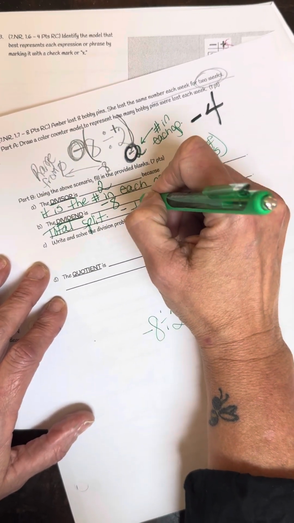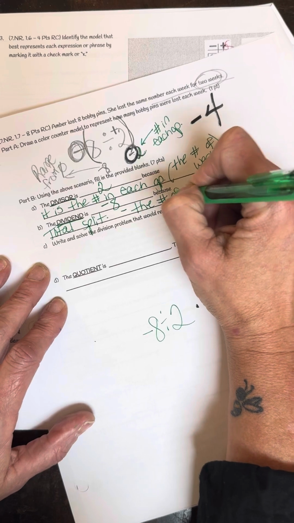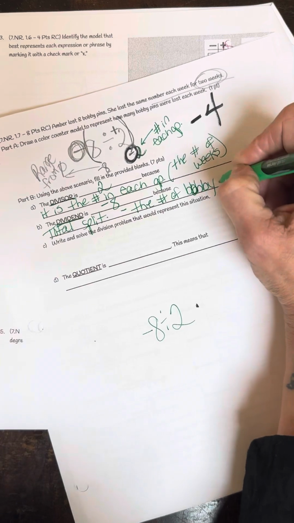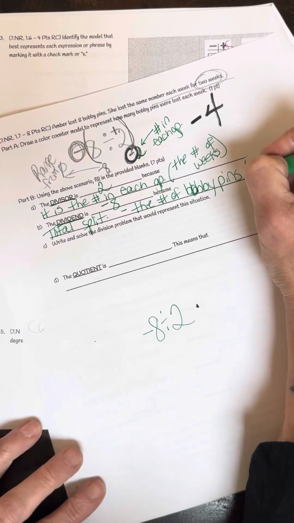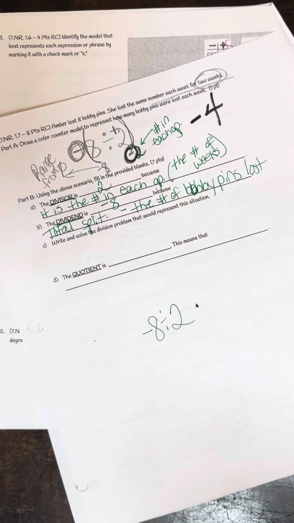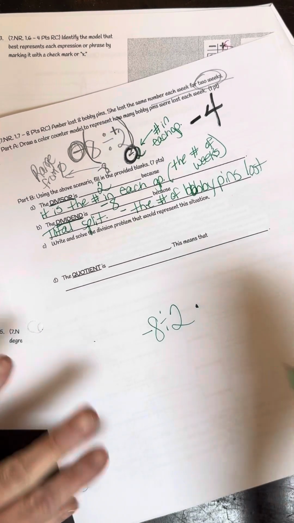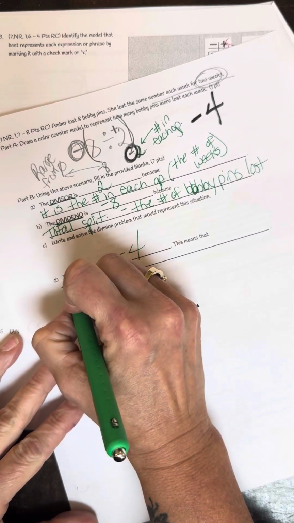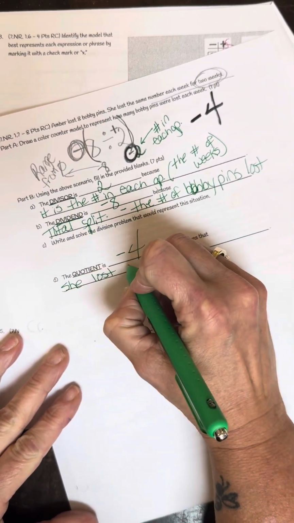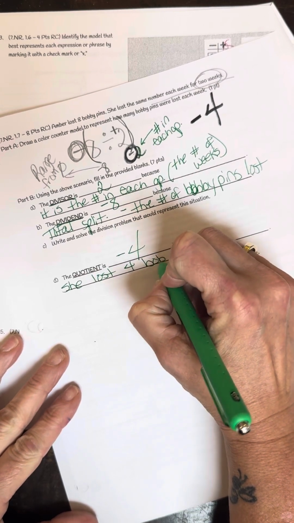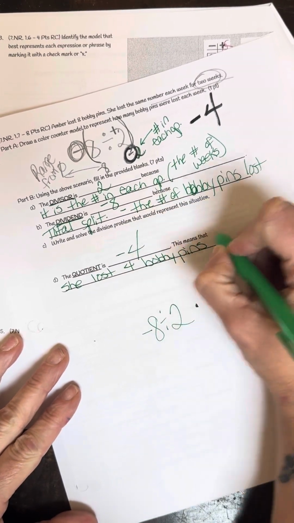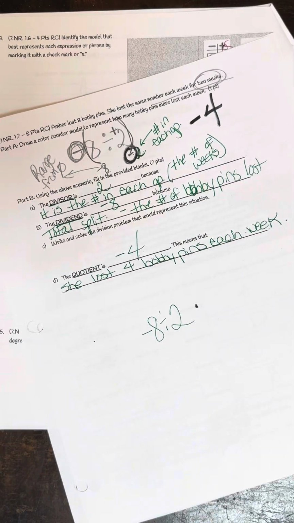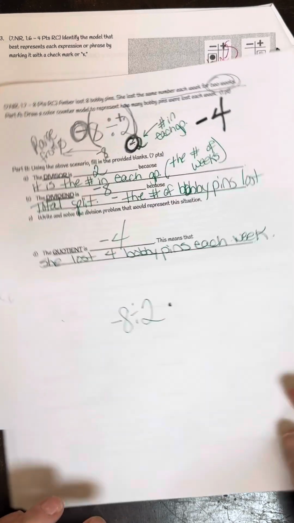It's the number of bobby pins lost. The quotient is -4, and this means that she lost 4 bobby pins each week. She lost 4 bobby pins each week.